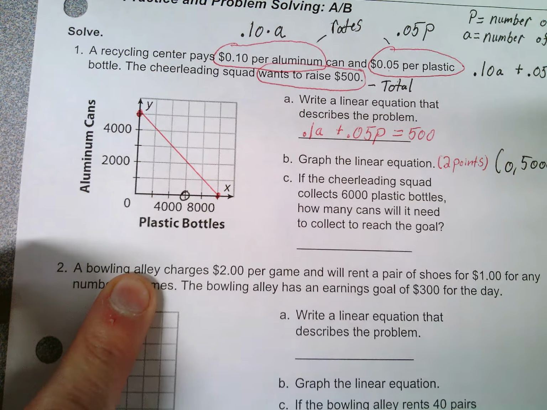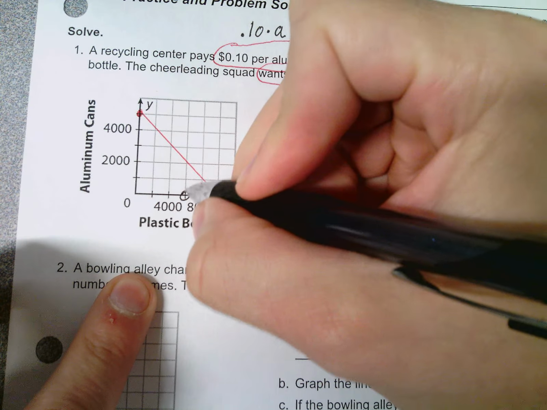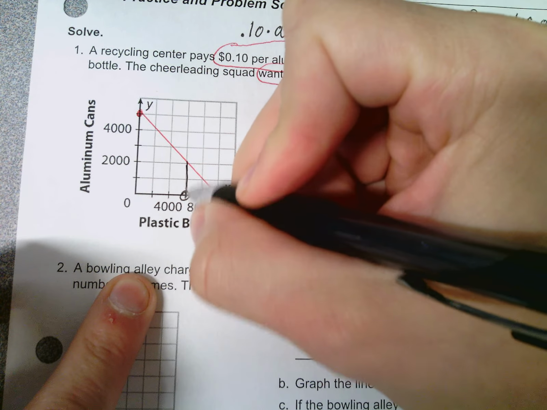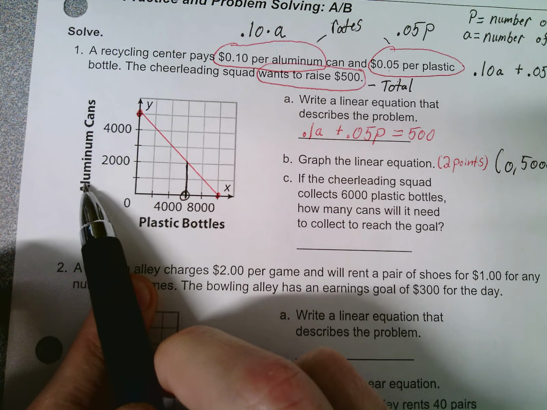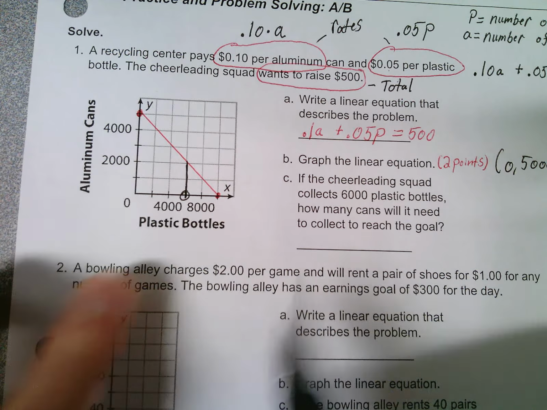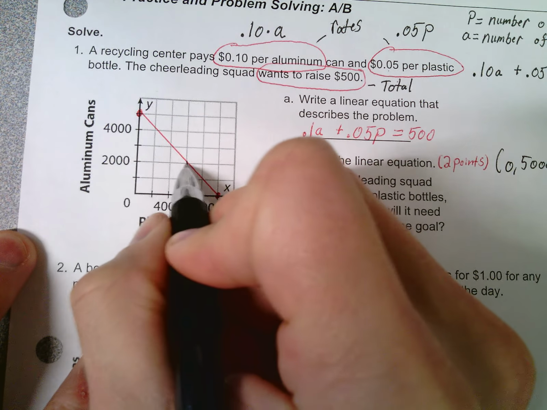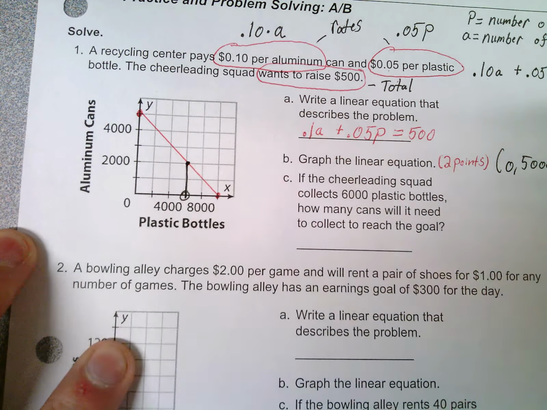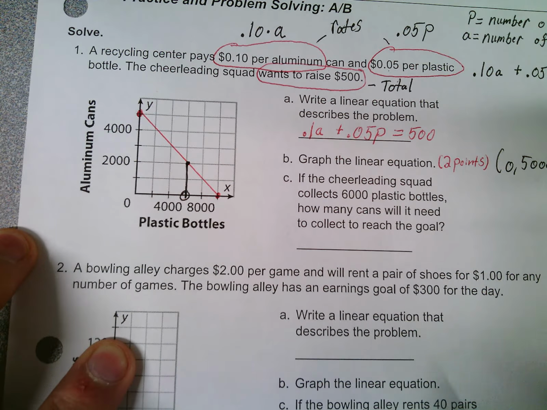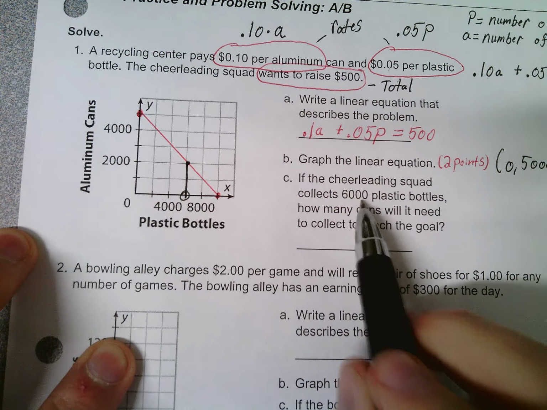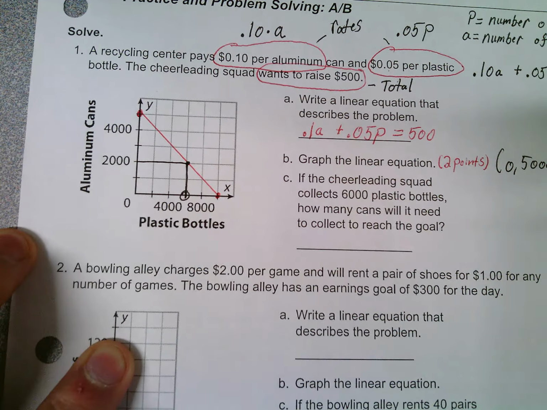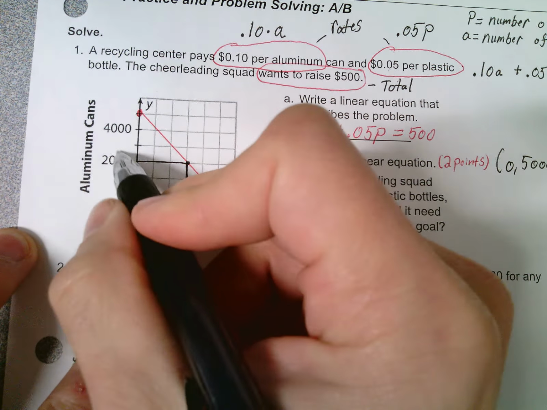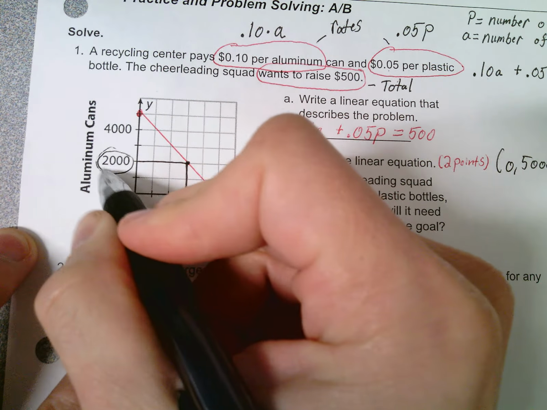Here's my 6,000. I want to know how many aluminum cans I would have to sell. Well, I can use this graph here, and if I see that this point on this line is a solution, if I sell 6,000 plastic bottles, it looks like, just looking at this graph, that I'll have to sell 2,000 aluminum cans.